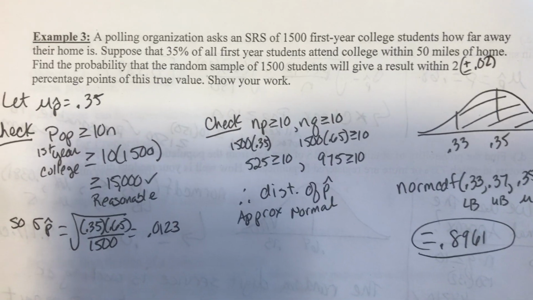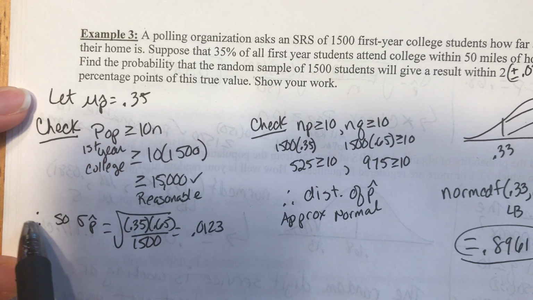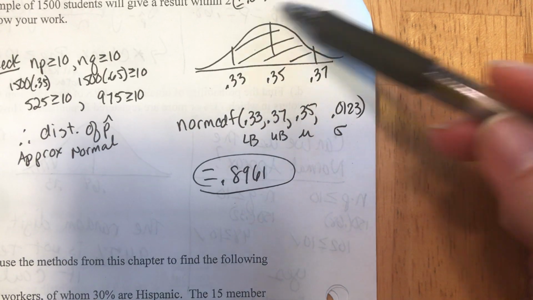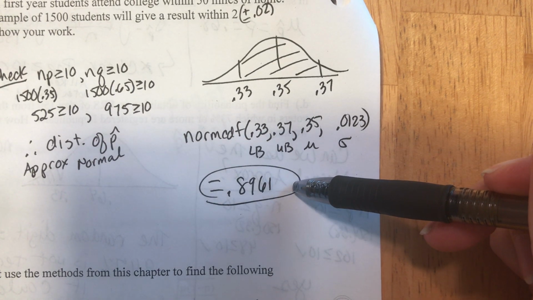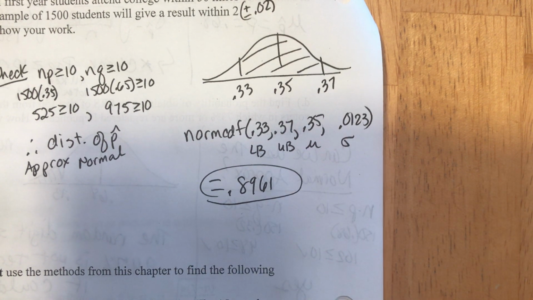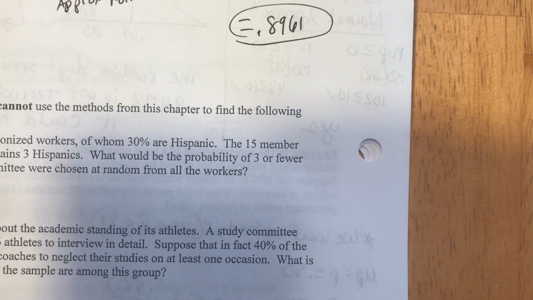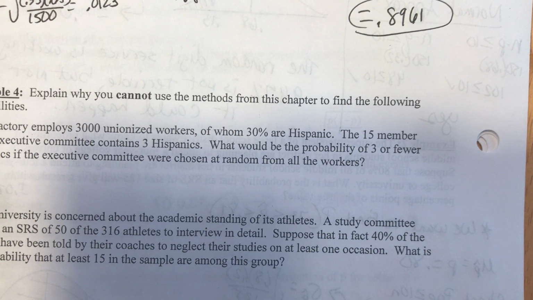Here's my work. Okay, here's my checks. These 3 dots mean therefore or conclude. Right? And then here's my calculation and my answer. Alrighty. So then the last thing we're going to do is we want to talk about why we can't use these methods. Let's break some stuff down.